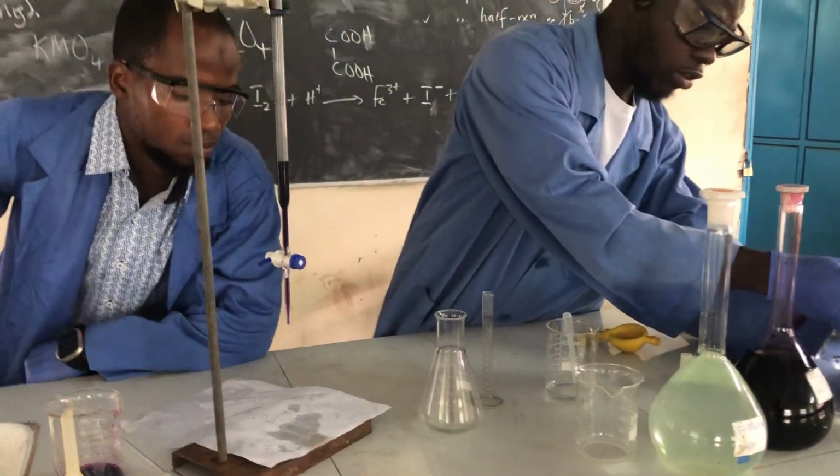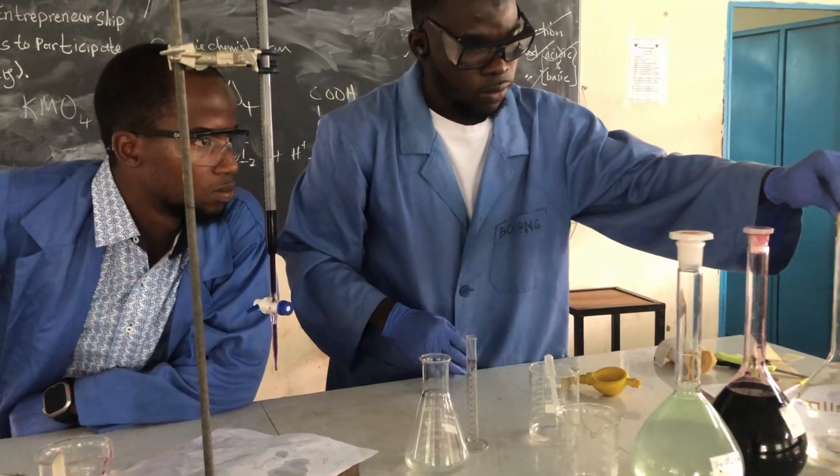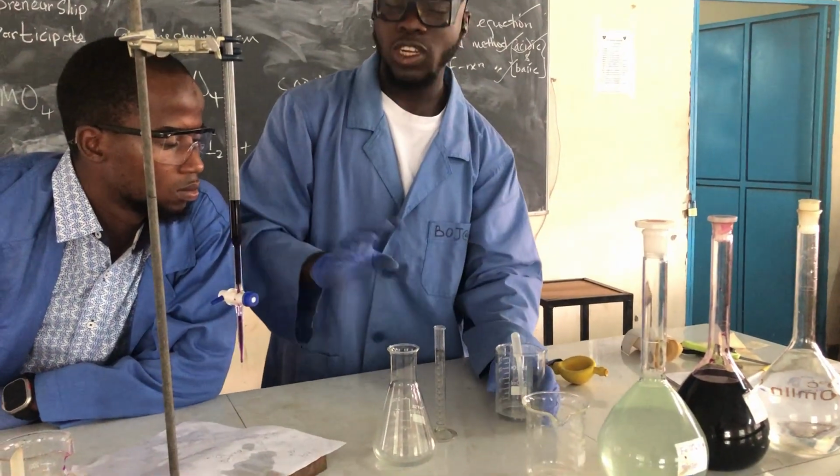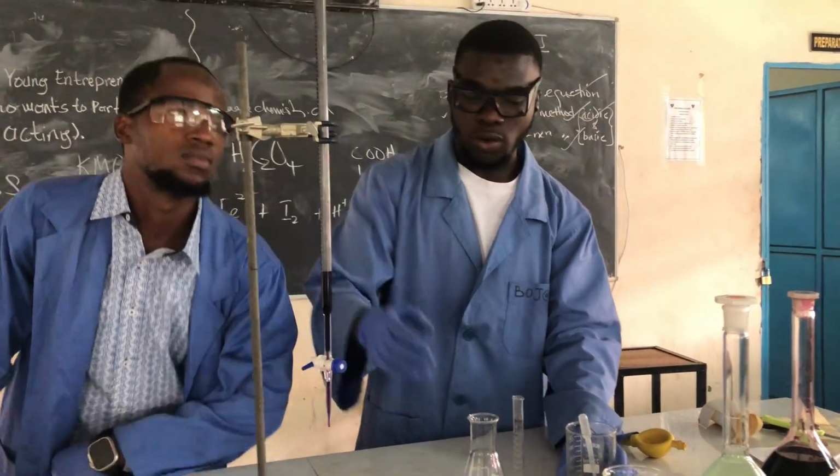In this type of reaction, we are using KMnO4 and iron(II) sulfate, so we don't need any indicator. The KMnO4 will serve as an auto indicator.